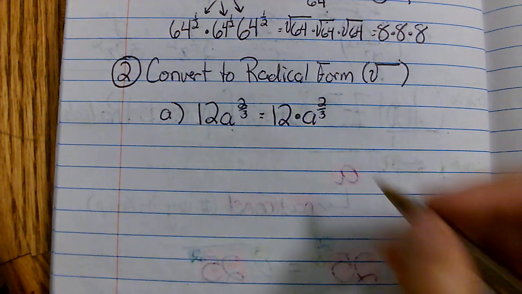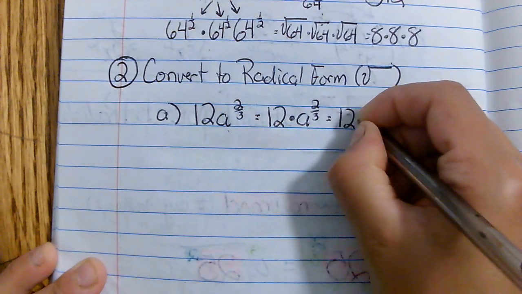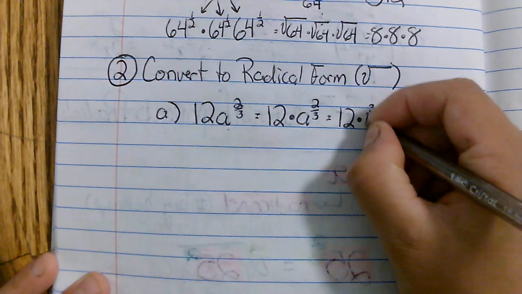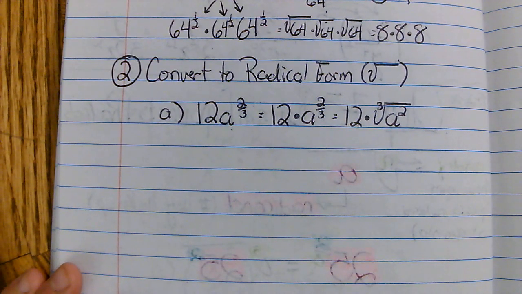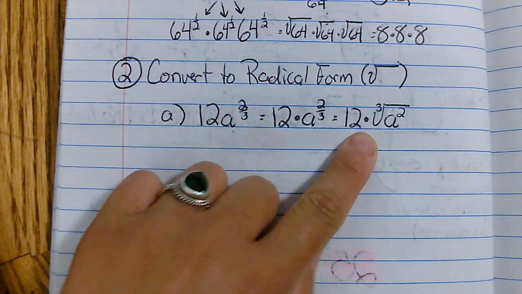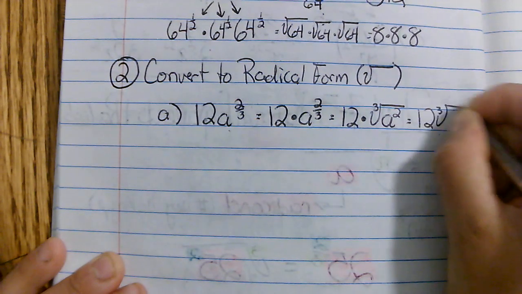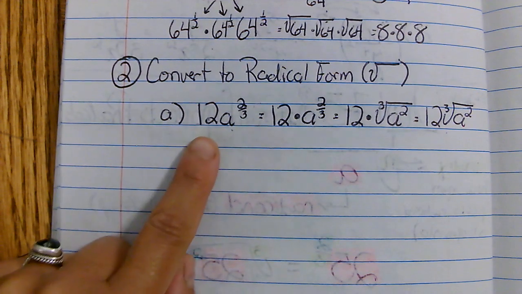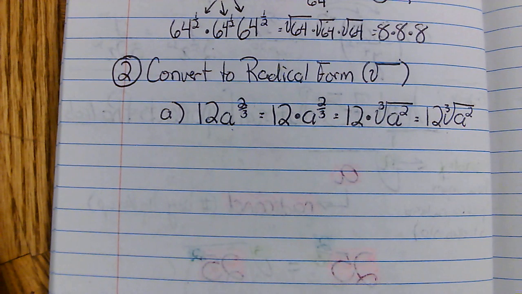Because if I do that, then I can write a as a radical. So it would be 12 times, remember, denominator is our index, numerator stays with the radicand. And then I can even get rid of this multiplication symbol and just write it as 12 cube root of a squared. Okay, so this converts to that. Couple steps in between. All right, that one wasn't so bad. Let's try another.